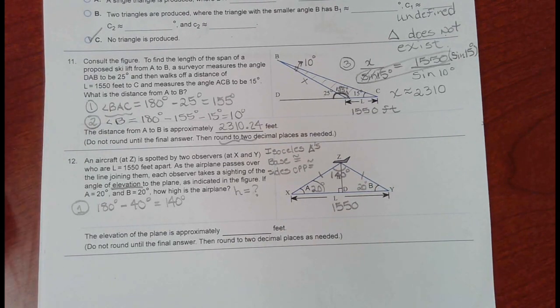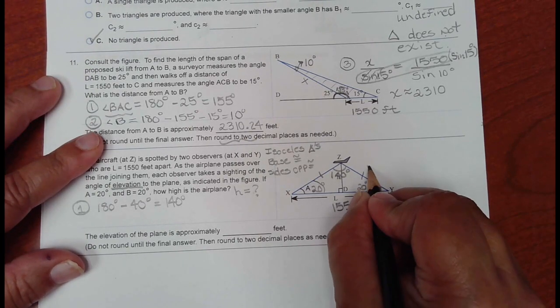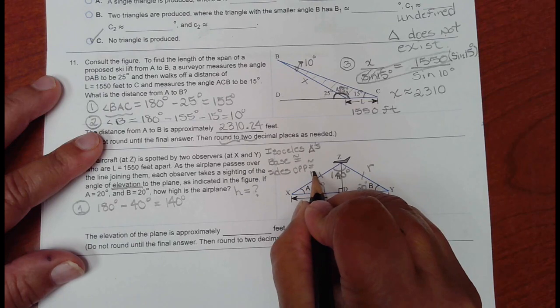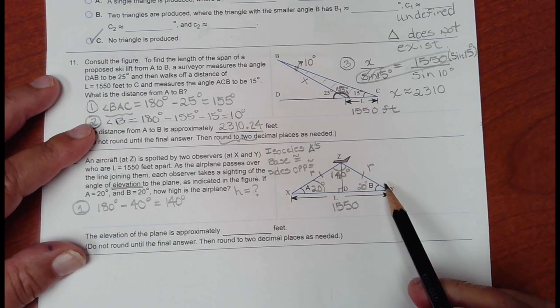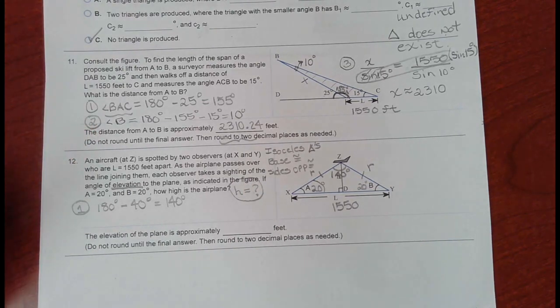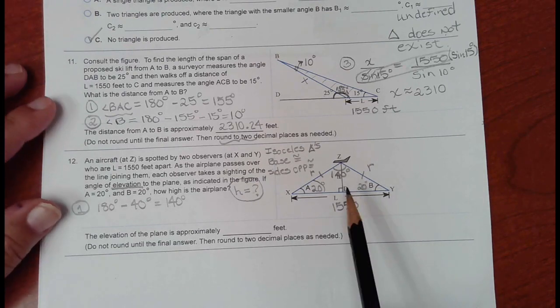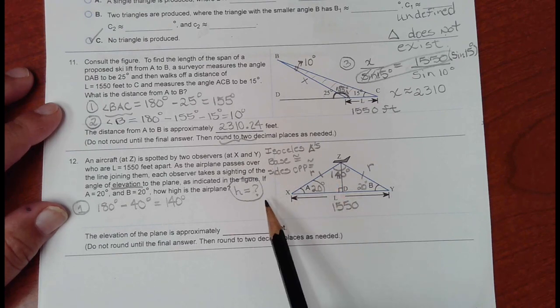The reason that I am now trying to find this side is because in the end of this problem, I know that I'm trying to look for H. I'm just trying to rationalize with you why I'm taking these steps. I found this first. I thought that might help me as I go and do the next step. And now I'm trying to find things that either belong to this right triangle or this one. This is just a replica of that.